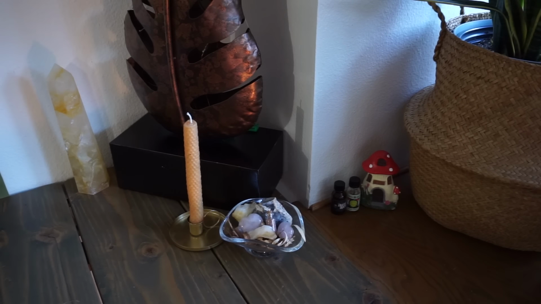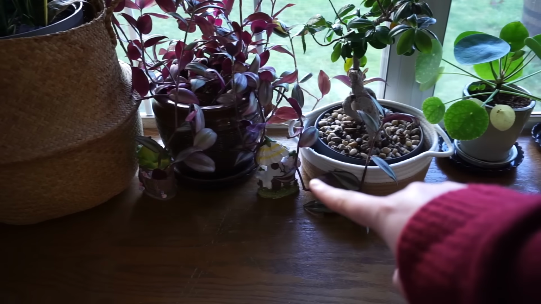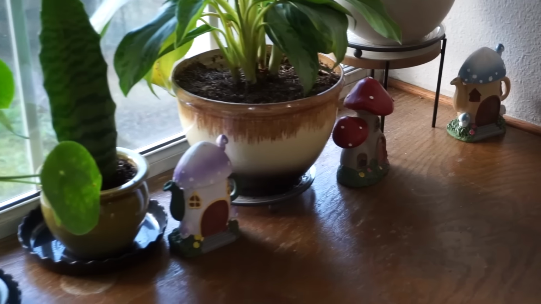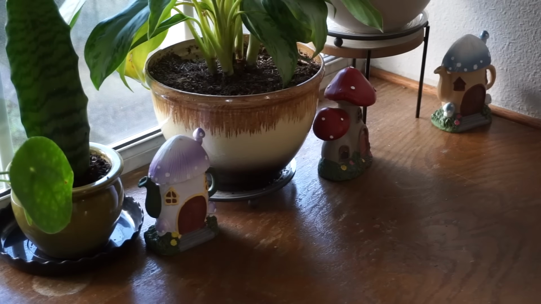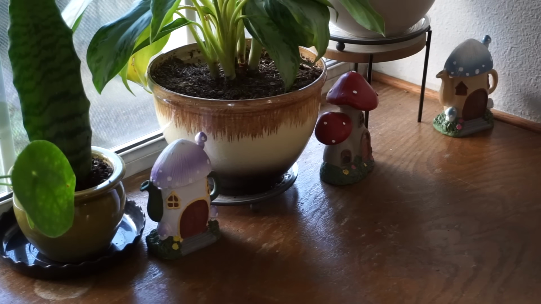Oh, and we are a gnome household as well. So you might see a bunch of these little tiny houses. Like, let me turn you around. Little tiny houses everywhere. Let's see. Here's some more little cutie houses. It's for the gnomes. We definitely have gnome stuff all over the place. I guess you could consider these fairy houses too, whatever you want.